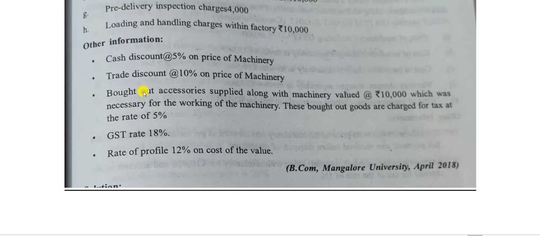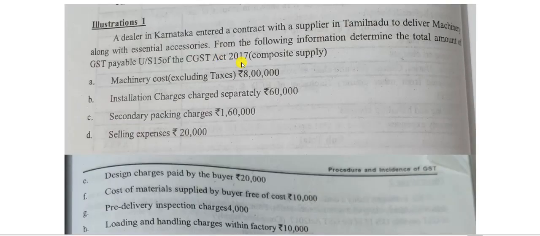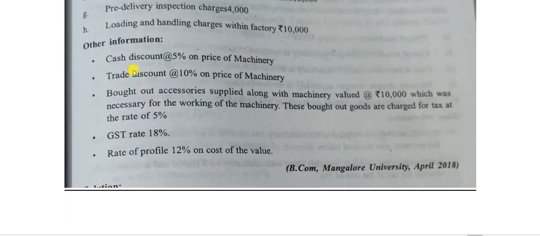There is some extra information given. Cash discount 5% on price of machinery. Many students ask me, sir, how do we know on which amount we should find the discount? Very simple, they will mention it very clearly in the question. In this case, they have mentioned that the cash discount should be computed on the price of machinery, which is 8 lakh, so 5% on 8 lakh. Trade discount at 10%, once again on price of machinery, so 10% on 8 lakh.